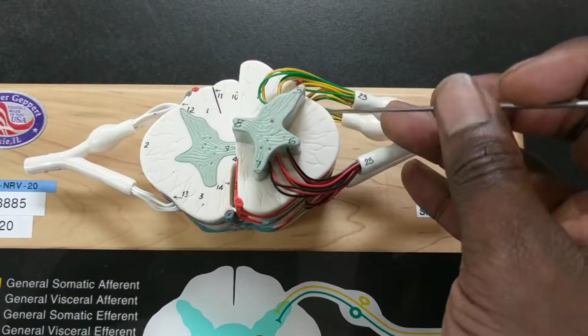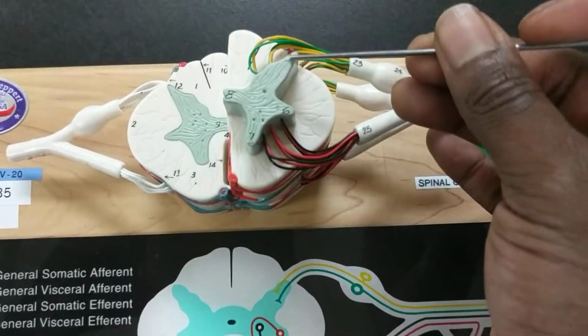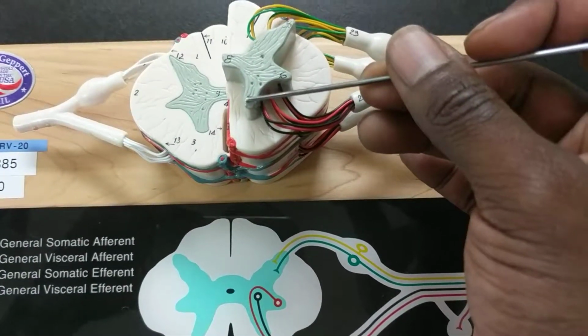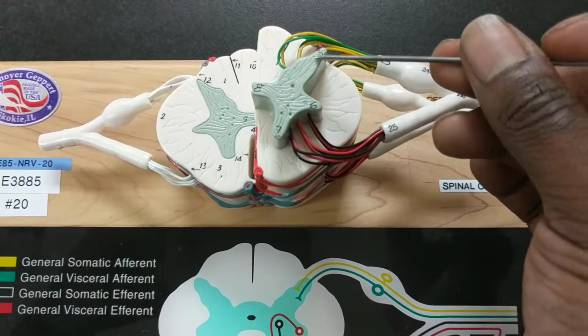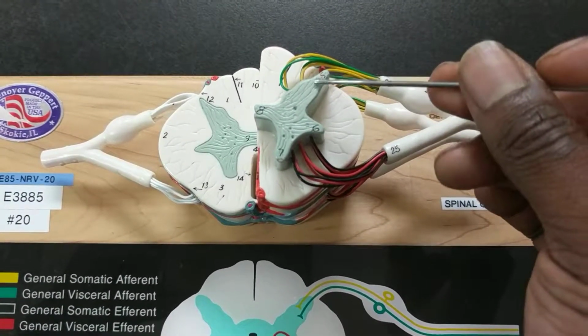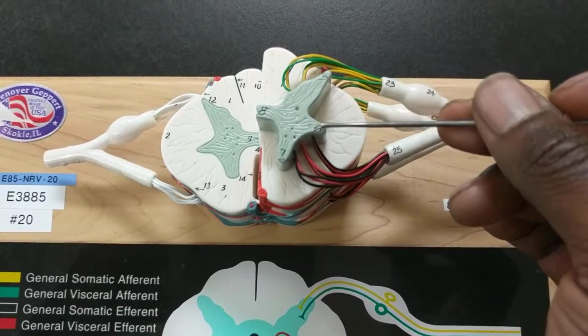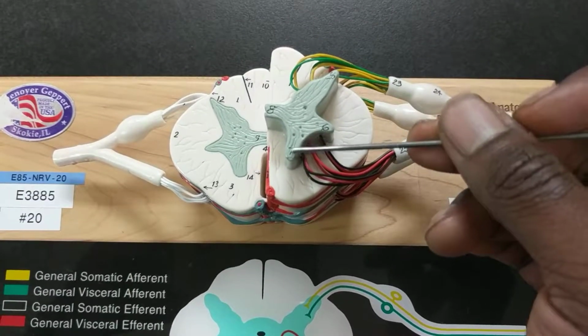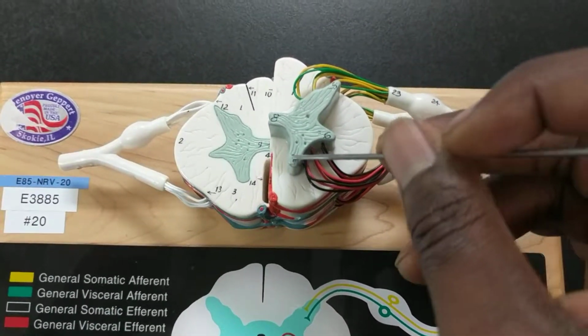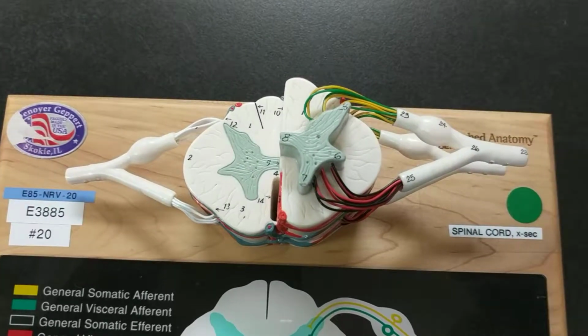So if you take a look at this, you have a point here, a point here, and a point here. Each of these points on this gray matter actually has a particular name. This will be called the dorsal horn of the gray matter. This one to the side would be called the lateral horn of the gray matter. And the one here, number 7, would be called the anterior horn of the gray matter here.